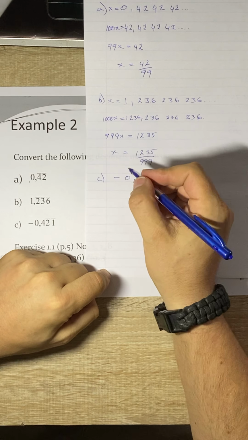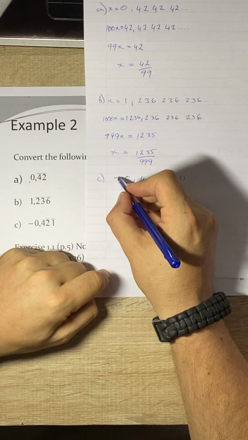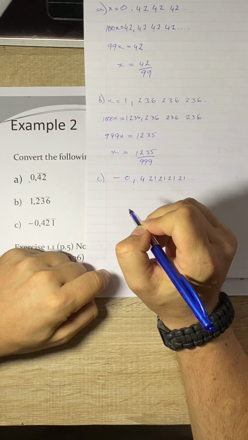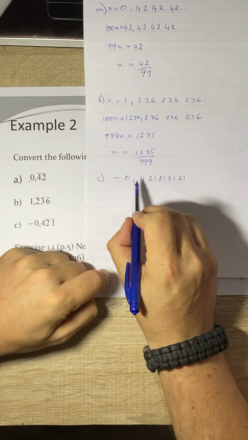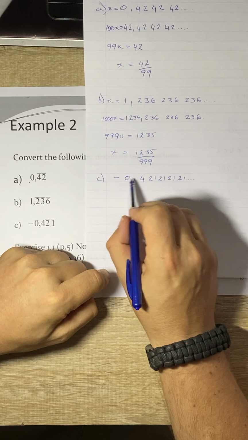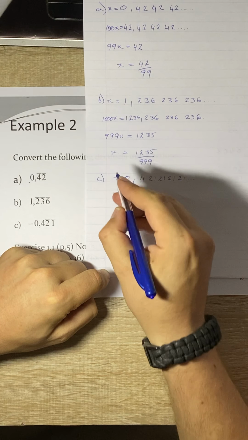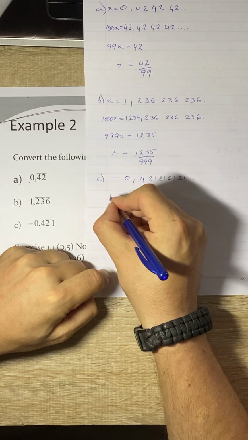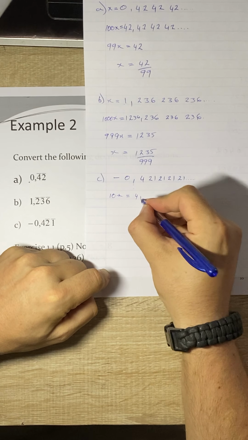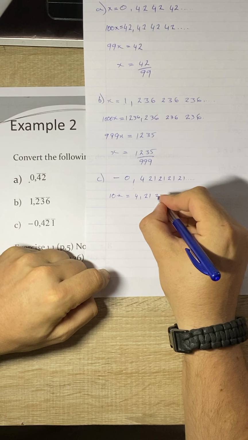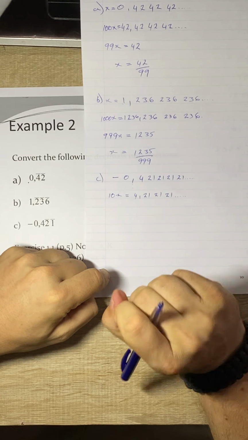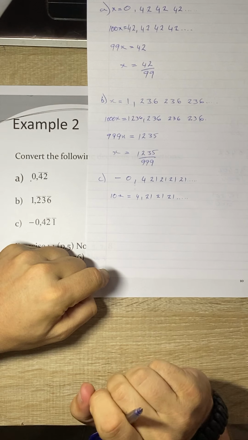Okay, so I know my final answer is going to be a negative, so I'm going to ignore that negative, and what I'm going to do is just multiply by 10, to get that 4 on the other side. Then it repeats. Okay, so what we would get here is 10x is equal to 4.2121, 2, 1, and so on. Okay, don't worry about the negative just yet. I'll put that in the final answer.